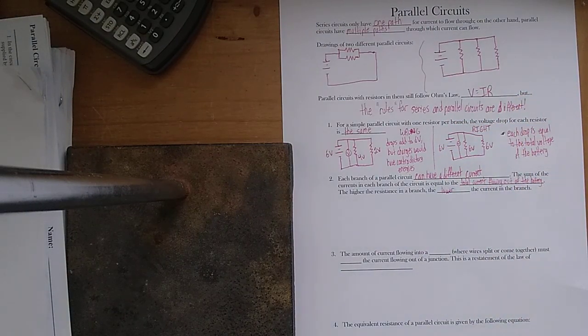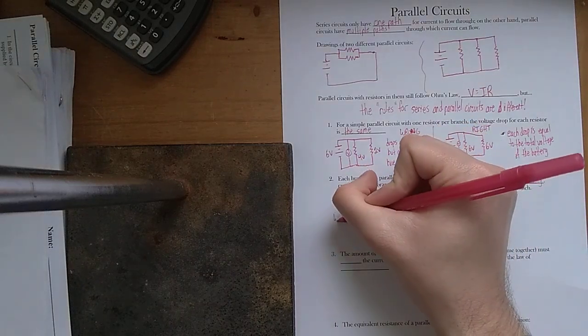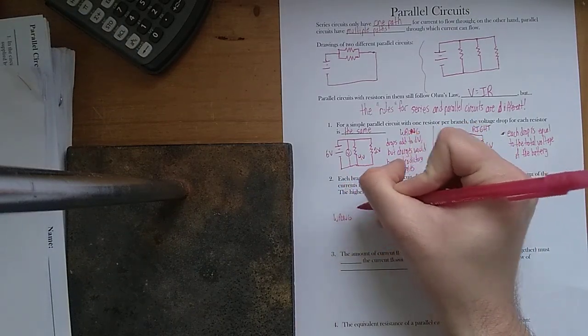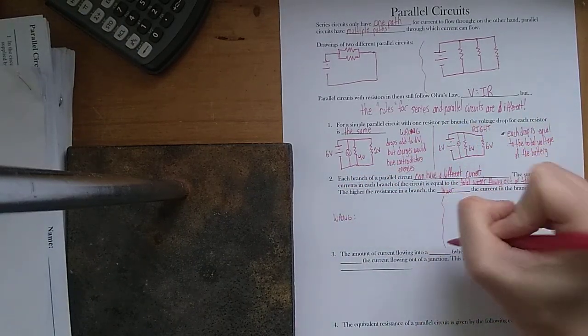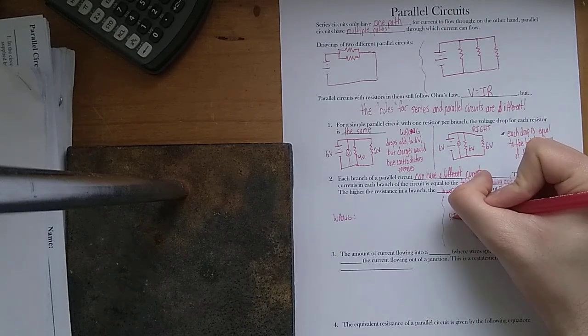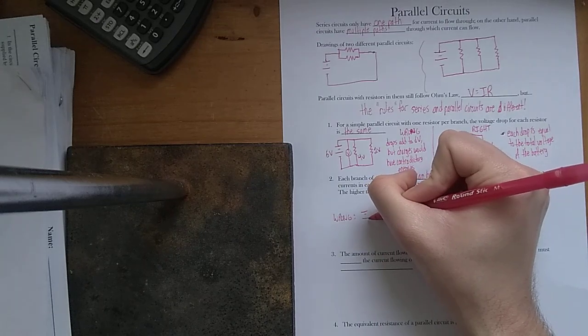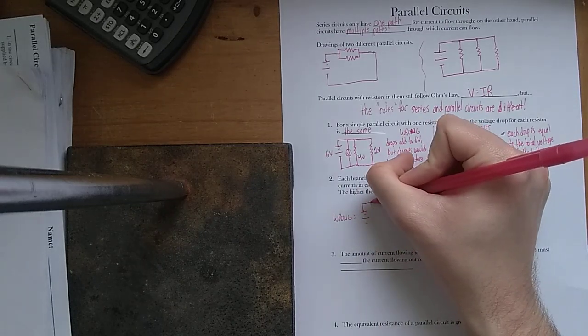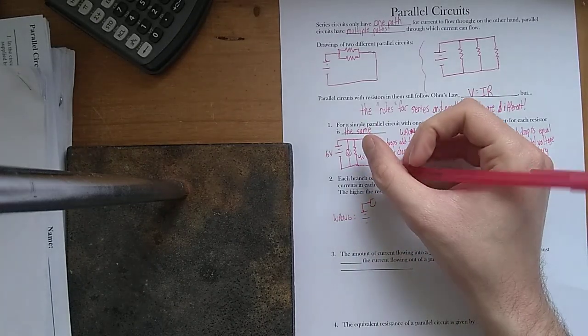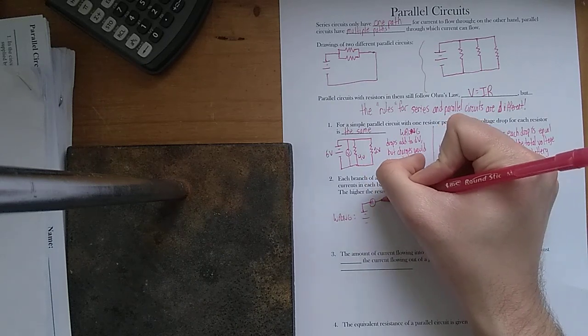Again, I'm going to draw you a right and a wrong. So this will be our wrong. This will be our right. Remember what that A means. A is the symbol for ammeter.